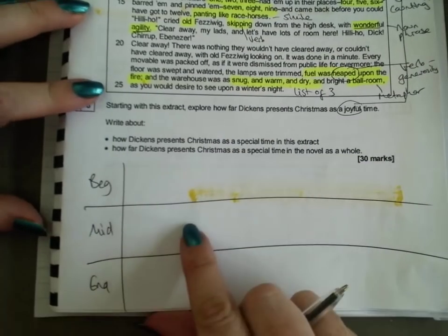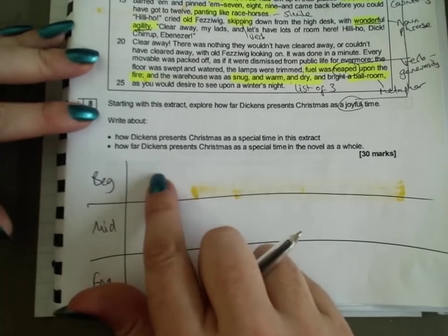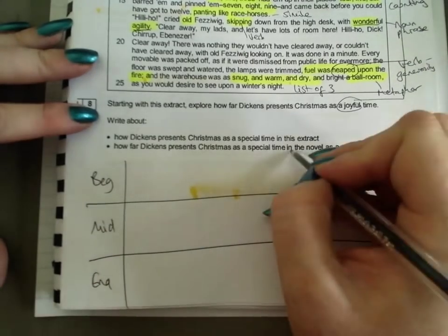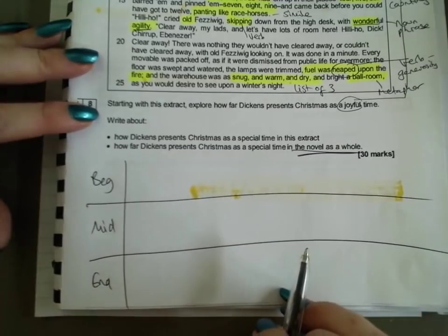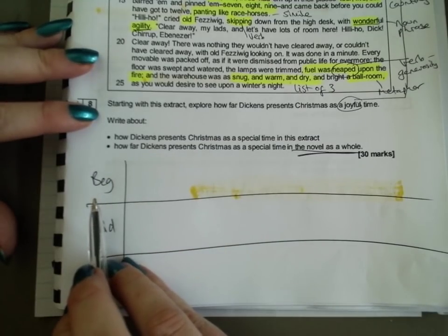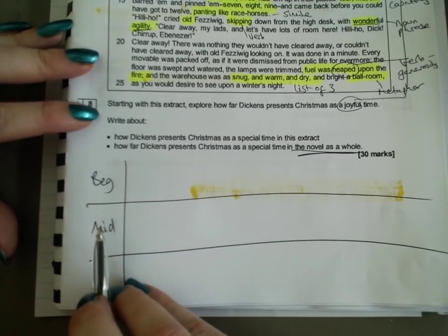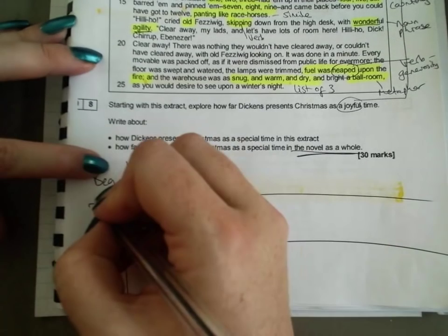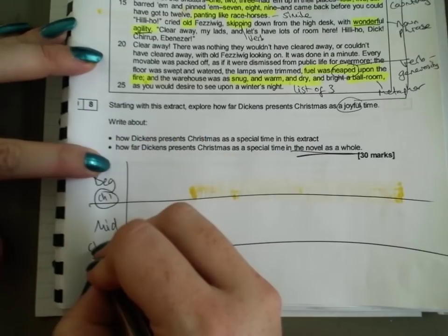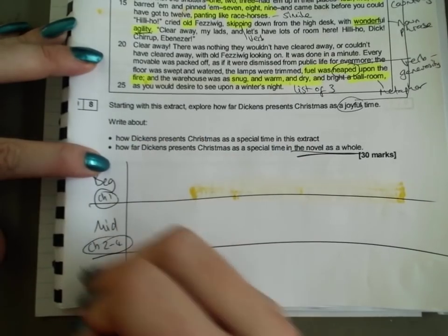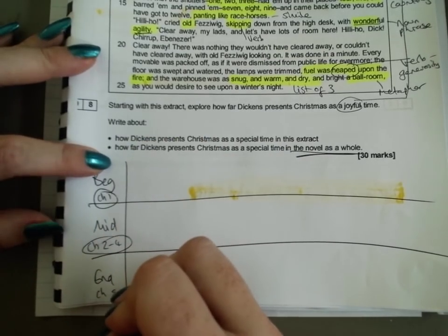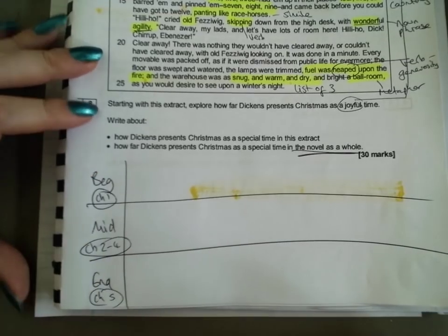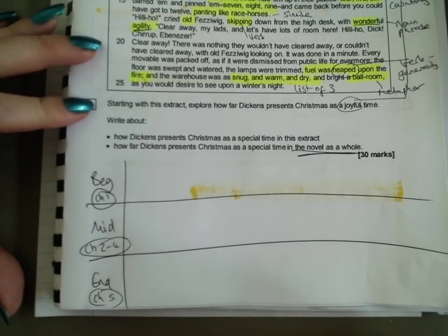Right. So what I always advise, in this planning time, is to think about the rest of the novel as a whole, whether it's a play, your Shakespeare, or whether it's a novel. Think about, can you get three bits of evidence? So with A Christmas Carol, this is chapter 1, chapters 2 to 4, and chapter 5. Now, obviously, you may call them staves, depending what school you're in.